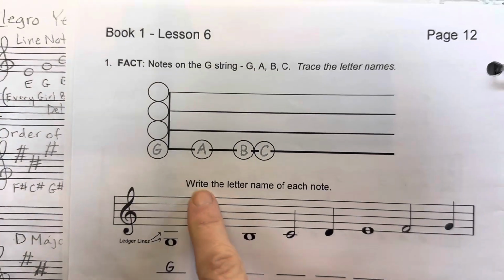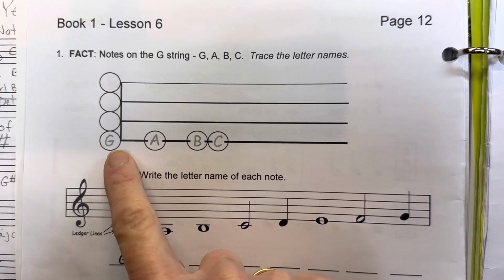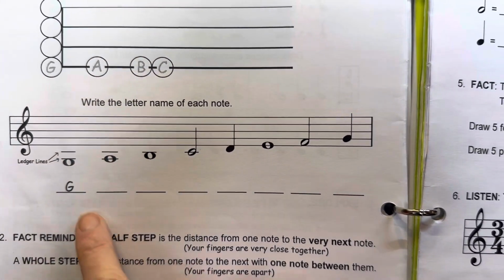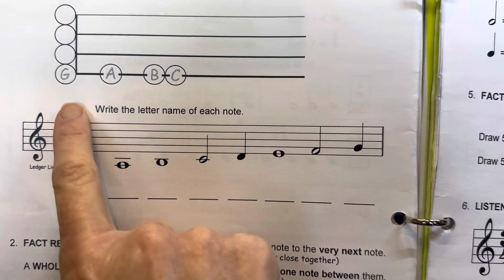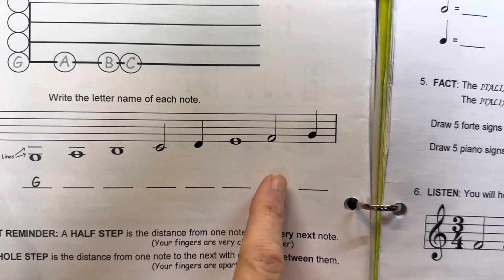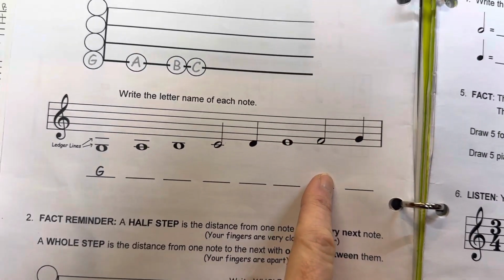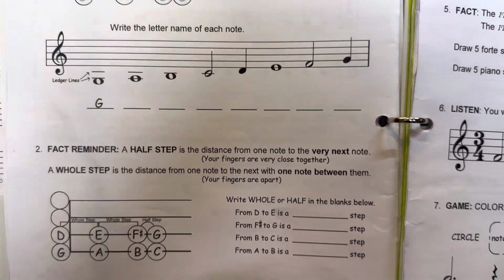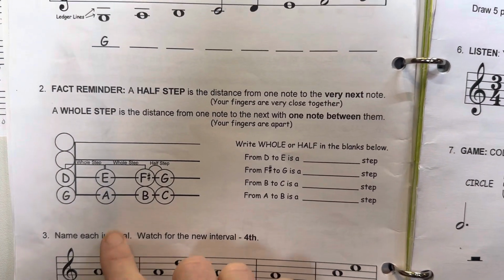And in lesson 6, we have the G string. Notes G, first finger, second finger, and third finger. And here is the G scale. G, A, B, C, D, E, F, G, or you can put F sharp because we're usually playing an F sharp, so that's fine.